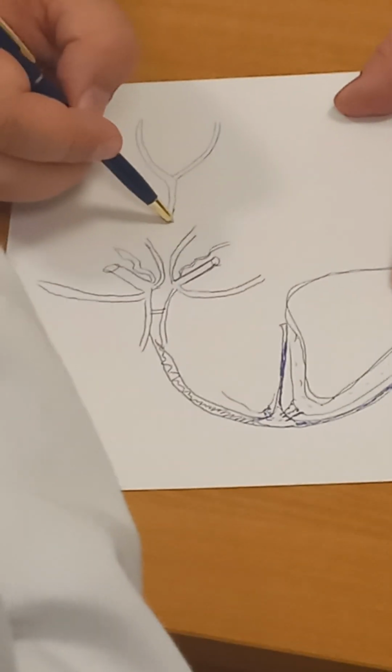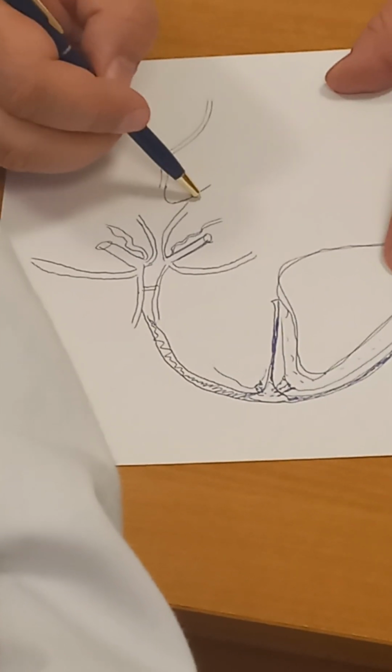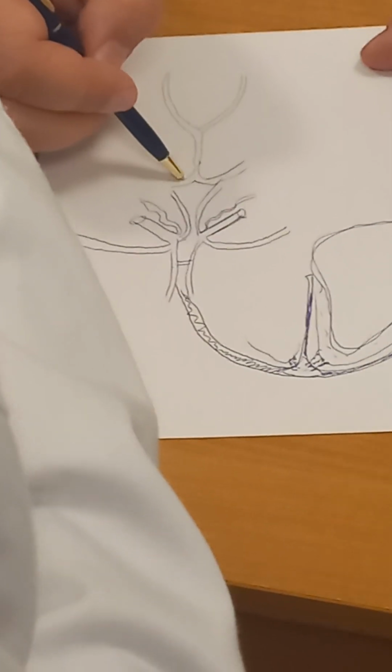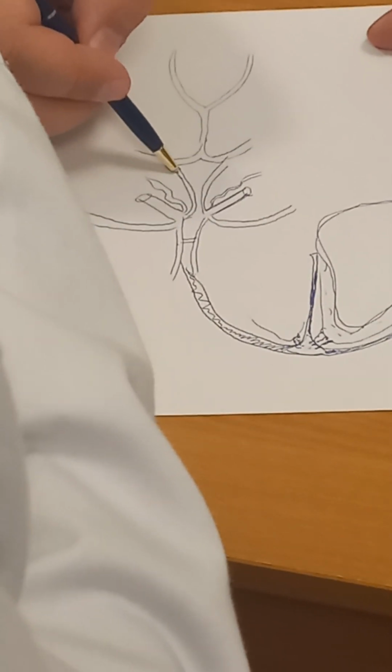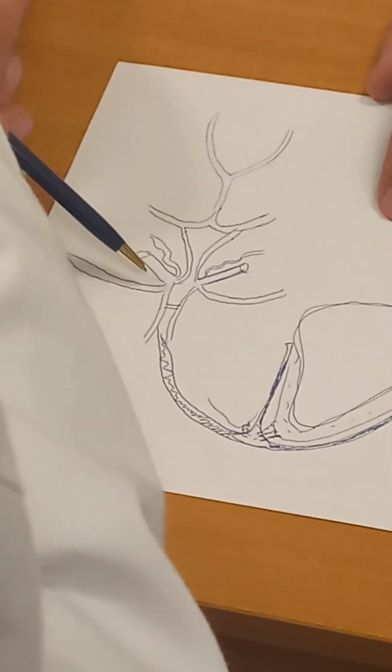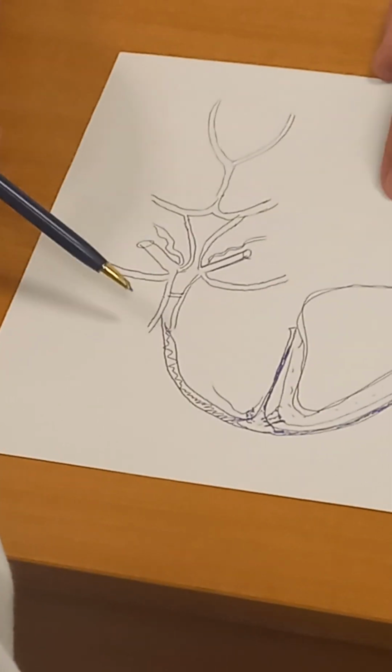Arteria basilaris subdivides into arteria cerebri posterior. Here it is, arteria cerebri posterior. It's joined with arteria communicans posterior. And we receive the Willis circle.